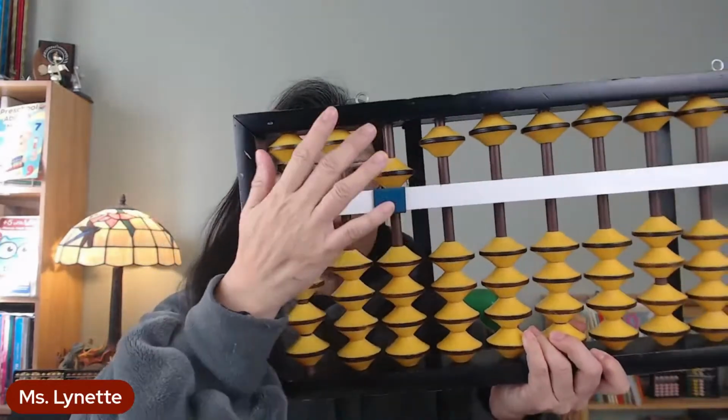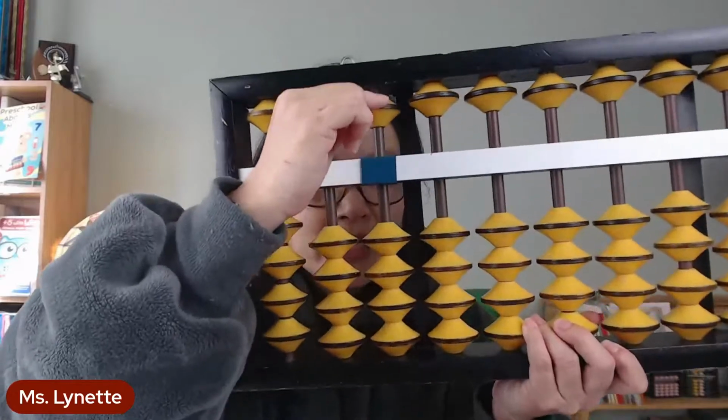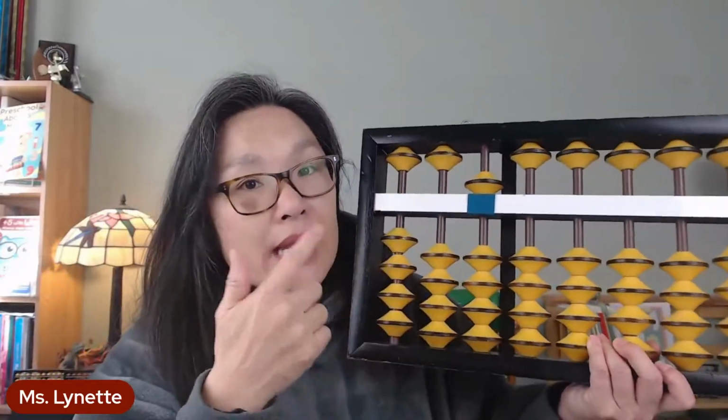So all the lower beads have a value of 1, right? So this we know is 4, but what's after 4 is 5. Where does 5 come from? Because there's no more beads in the bottom. So 5 actually comes from the top. This has a value of 5. This one thing right here has a value of 5. So this is where we go 5, and then abacus also introduces the idea of counting on.